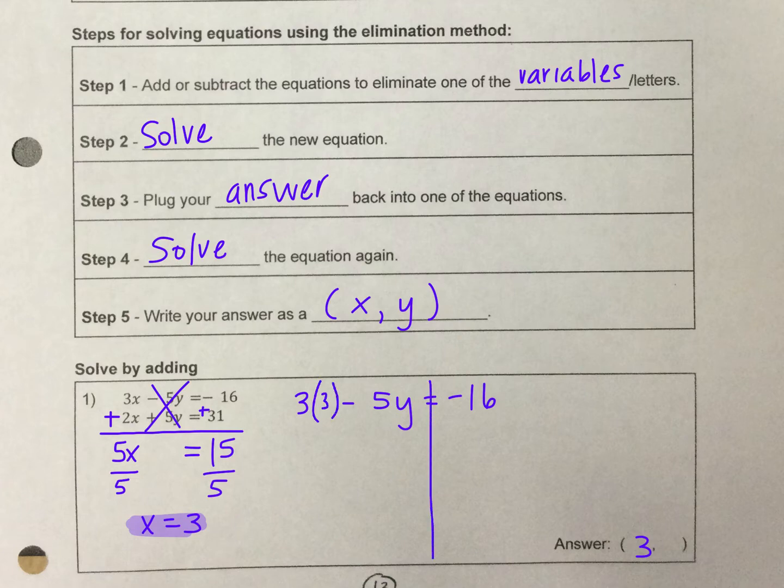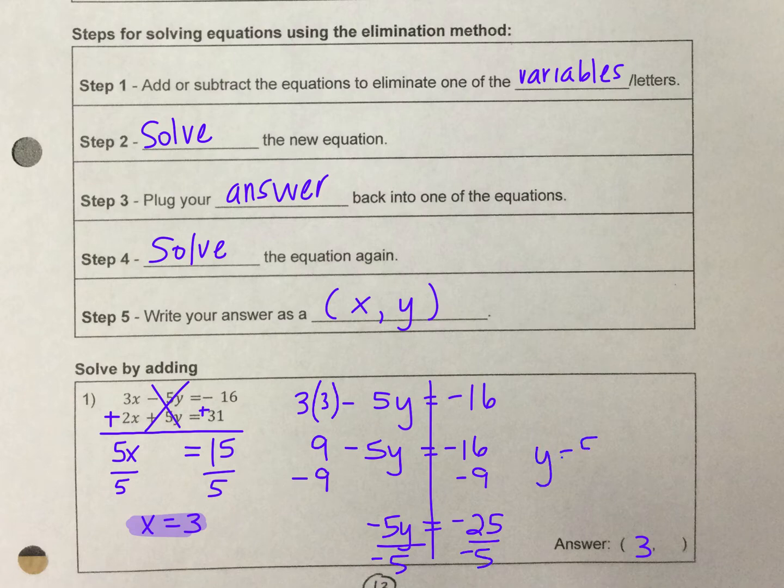Now, step 4 is just solve this. 3 times 3 is 9. Minus 5y equals negative 16. I'm going to subtract 9. Negative 5y equals negative 25. Divide by negative 5. Y equals 5. Other answer goes right there, and you are done.